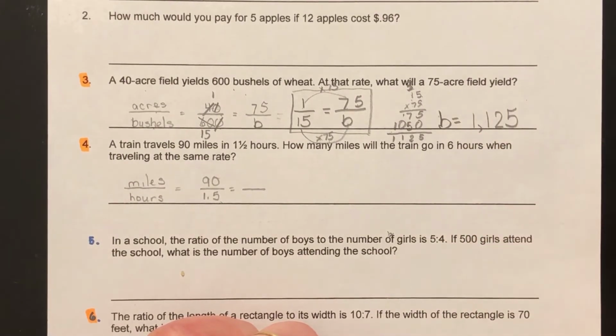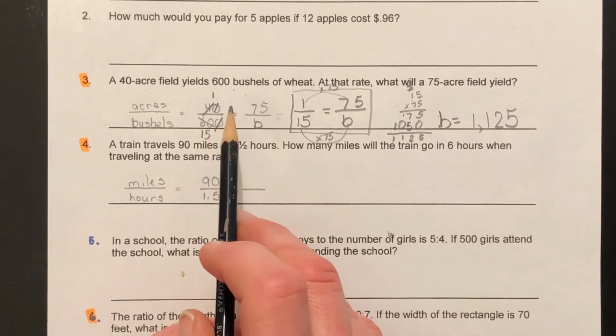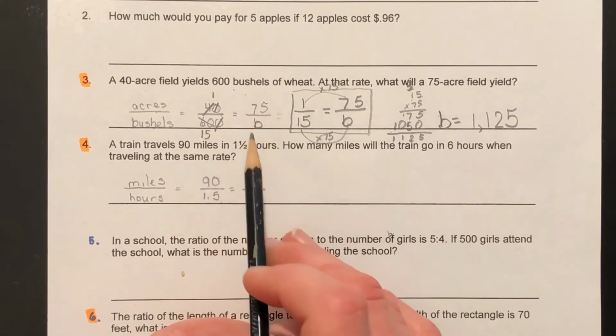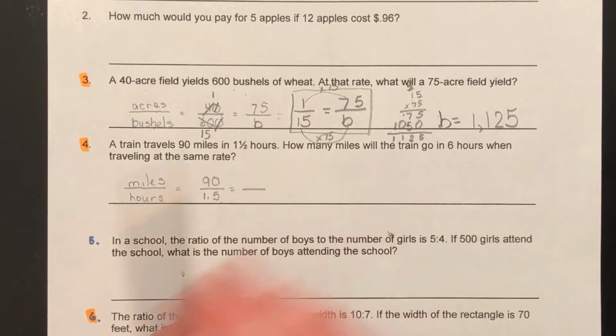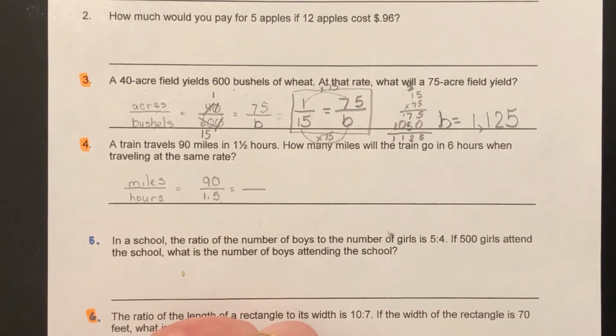1,125. 75 acres yield 1,125 bushels of wheat. Number 4.